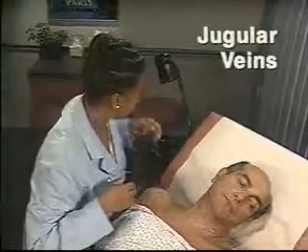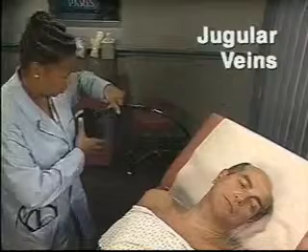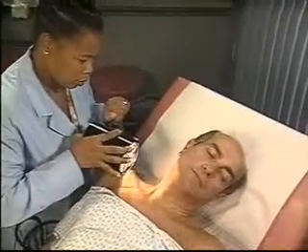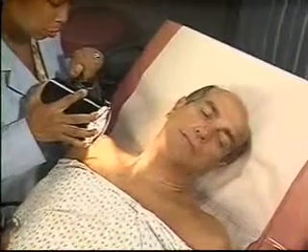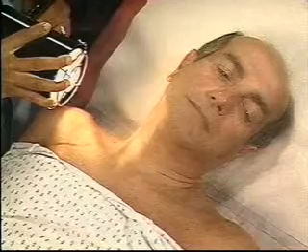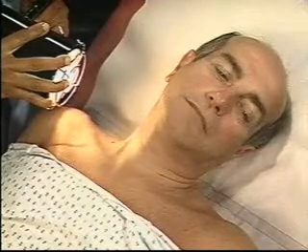Now examine the jugular veins. Have the patient turn his head away from you slightly. Then, using tangential lighting, inspect the jugular veins on the right side. Usually, the best vein for analysis is the right internal jugular.